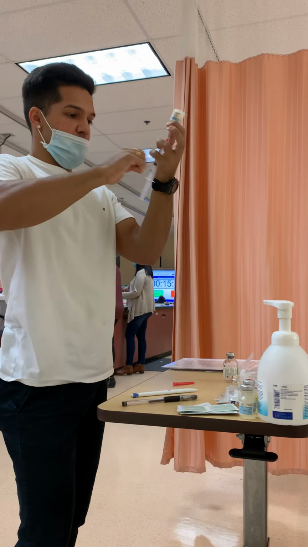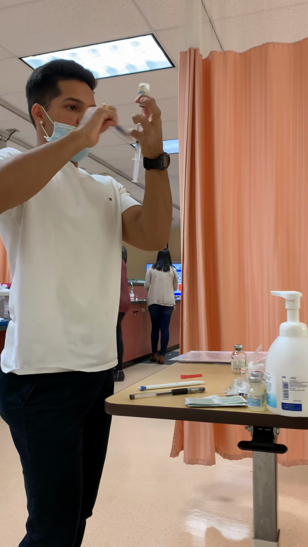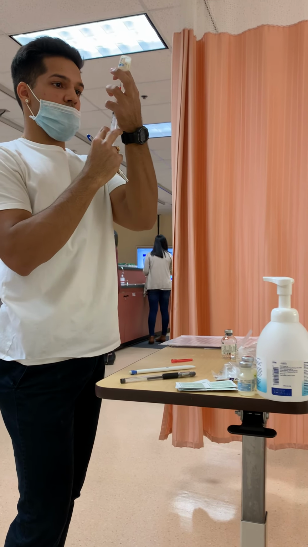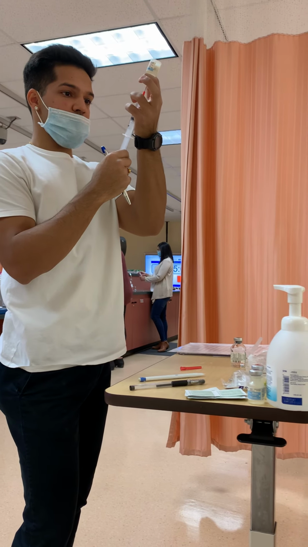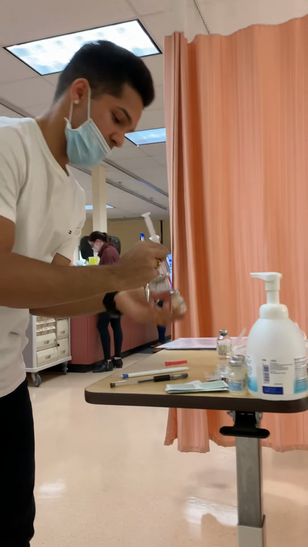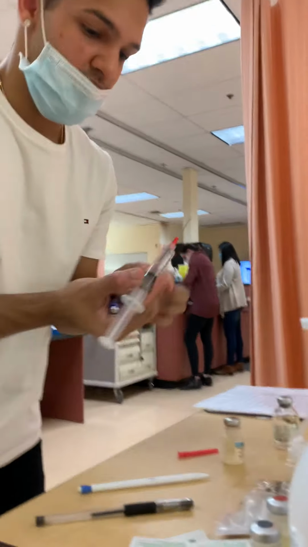I'm just going to be getting rid of all the bubbles. Over here I have 6.8 mLs, which is my correct volume for my sterile water.